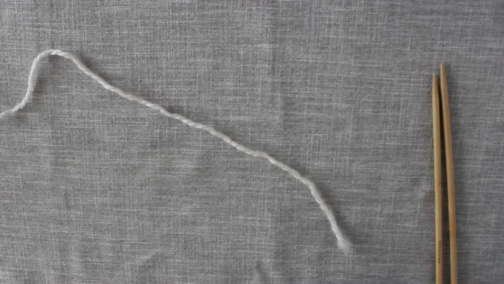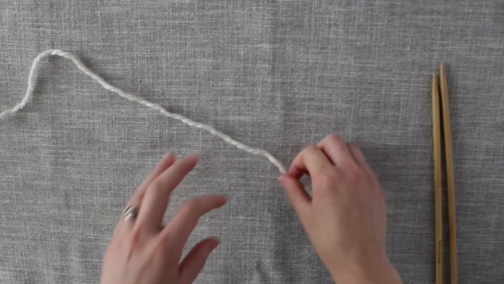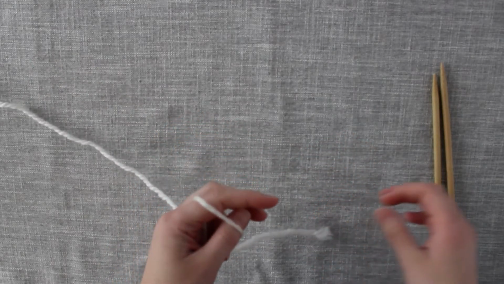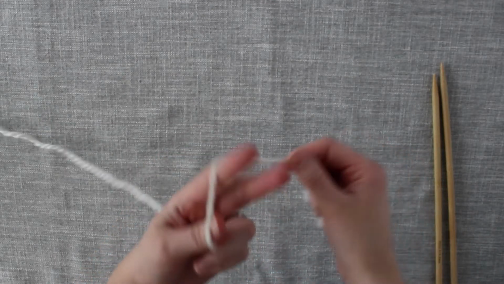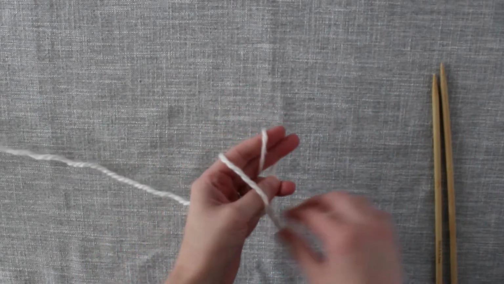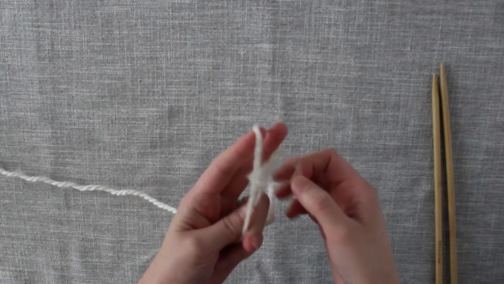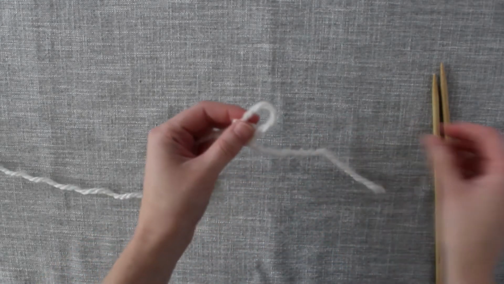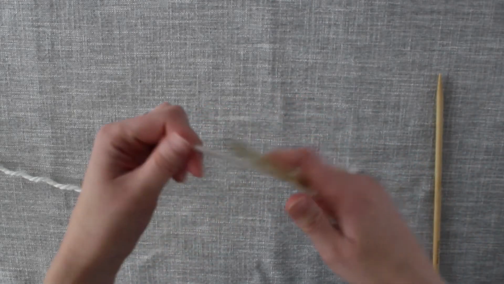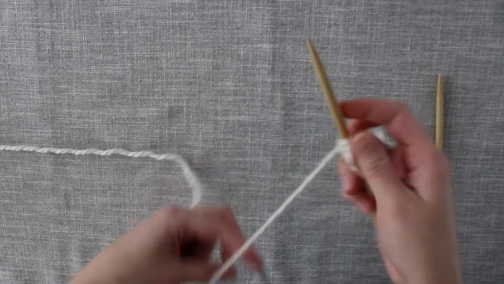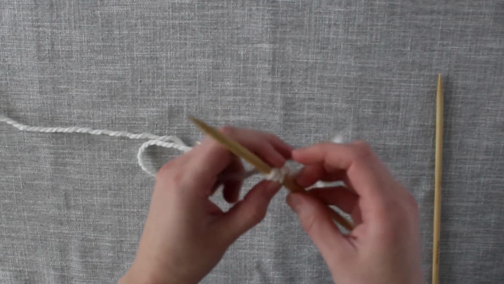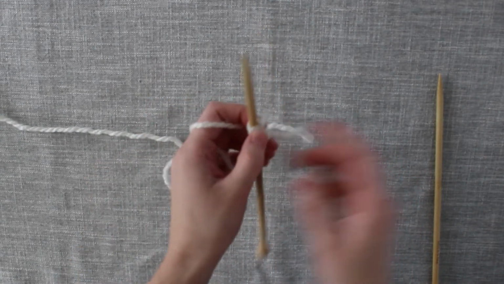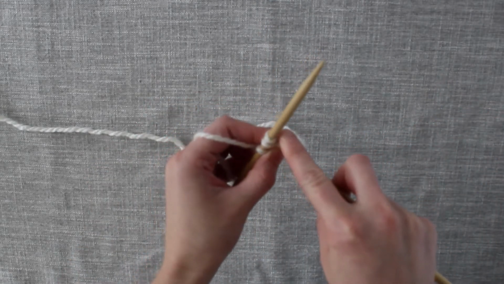The number of stitches that you cast on and the number of rows that you knit will vary depending on the pattern. So pay attention to your pattern to know exactly how many stitches you need. But I'll go ahead and get started with my cast on of 3 stitches. For this, I'm just going to use my basic cast on. So there we have 3 stitches. And then I'm going to knit 10 rows.